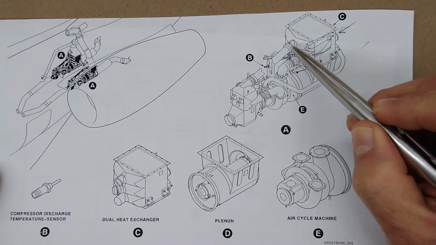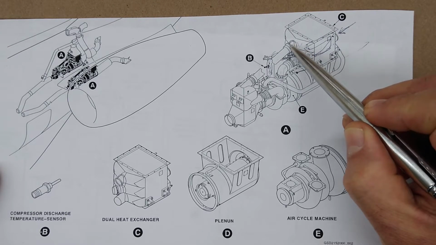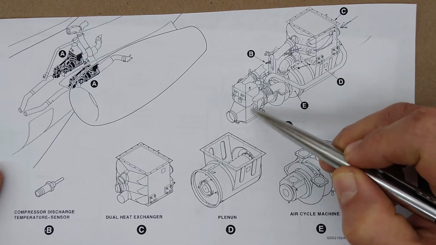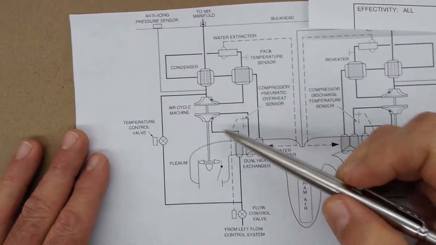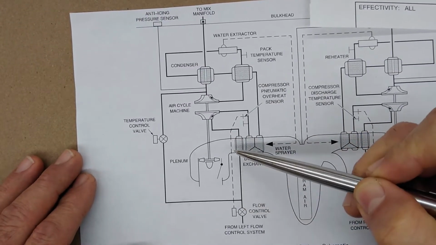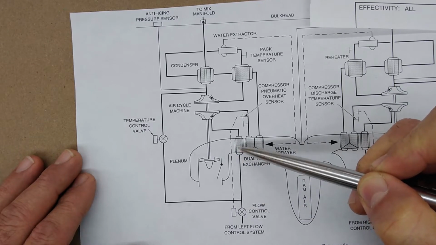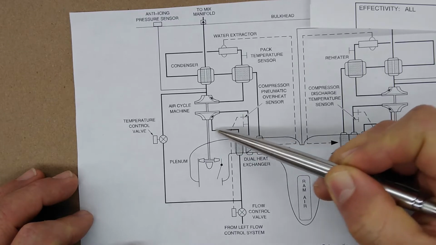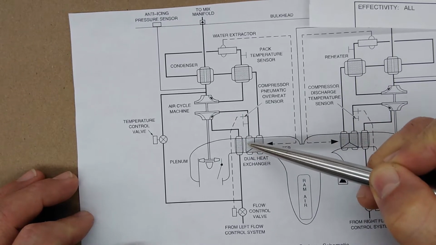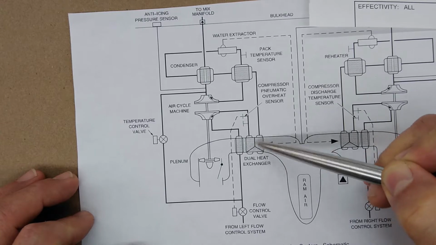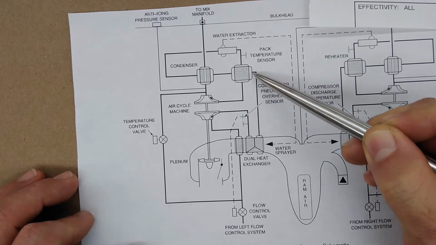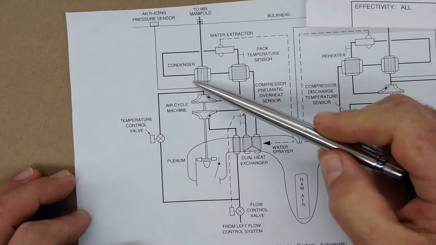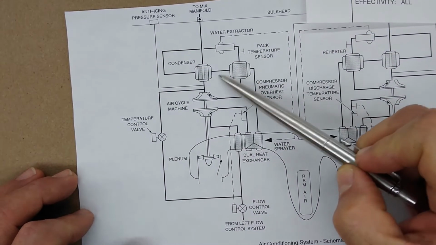Now the cooled, compressed bleed air comes to these two heat exchangers, and that's what we looked at here. Air comes in, the primary from bleed air comes from the engine or the APU through the primary heat exchanger, through the compressor, back in and out through these dual heat exchangers, and back to these two heat exchangers, which form your water extractor loop.